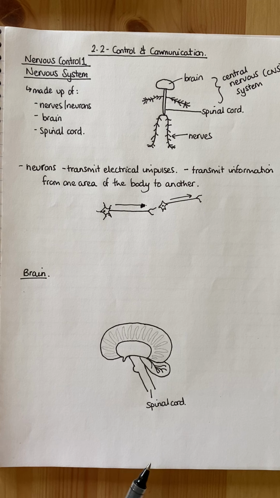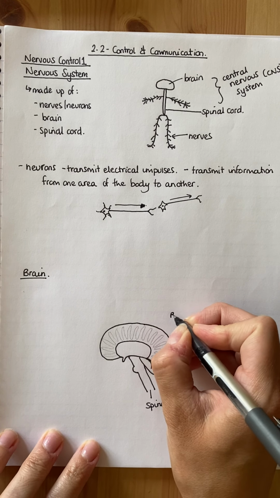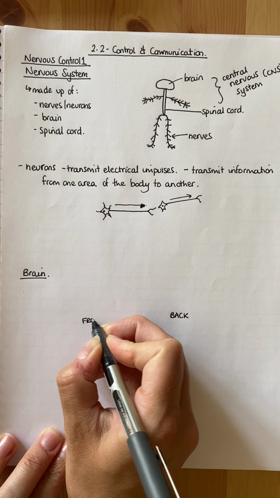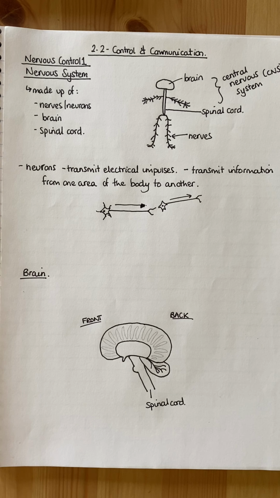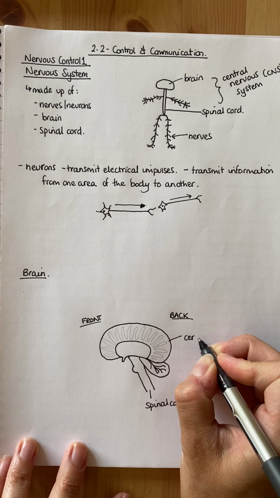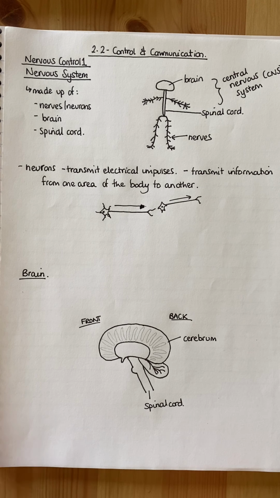Now, when we look at the brain, you can tell which side is the front, which side is the back, because this side will be the back because it has an area called the cerebellum. I'll talk about that in a moment, but for just now, we'll just label this the back and this the front. So the 3 sections of the brain you need to know are the cerebrum, which is the largest part of your brain, and the cerebrum is sometimes called the cerebral cortex. If you're looking at some textbooks, it will call it that, but that's more higher level.